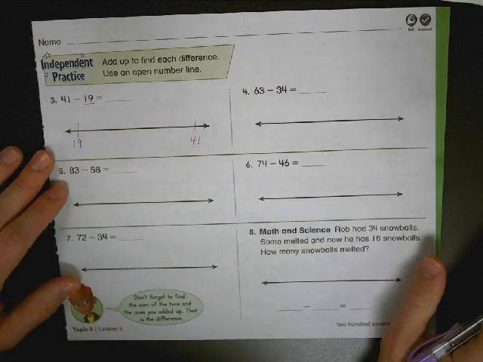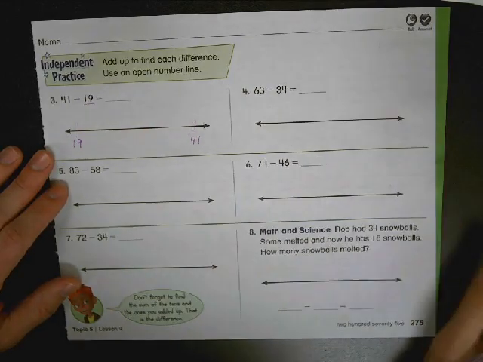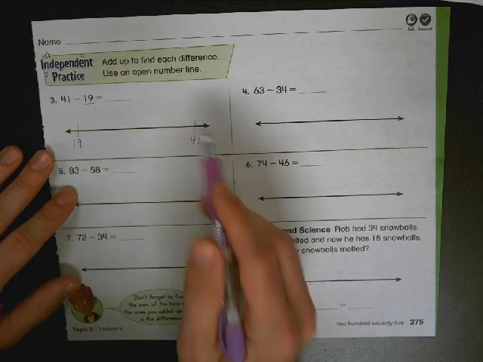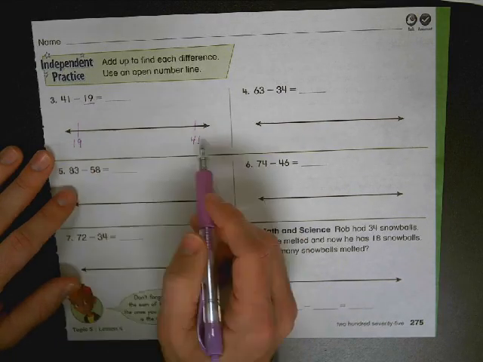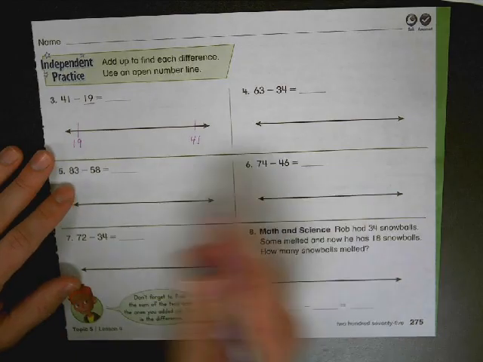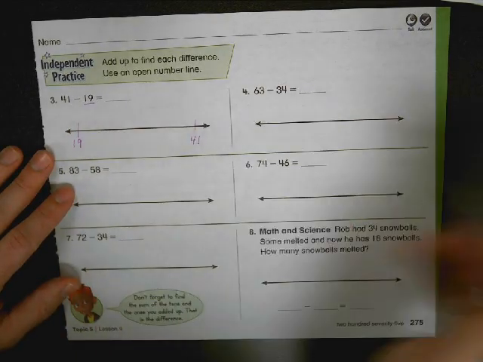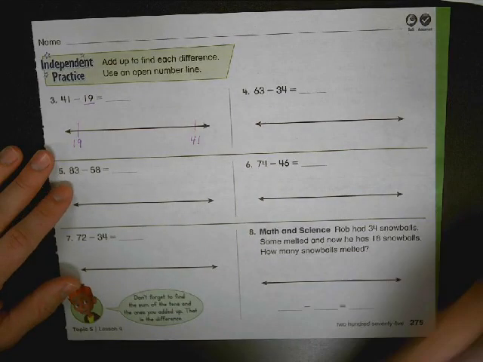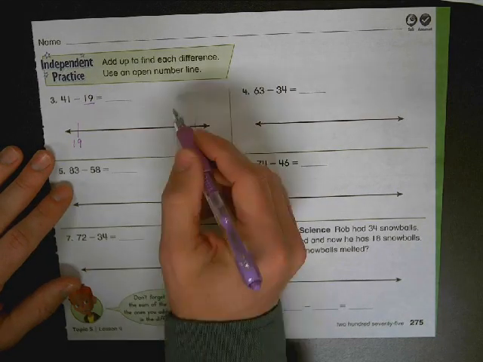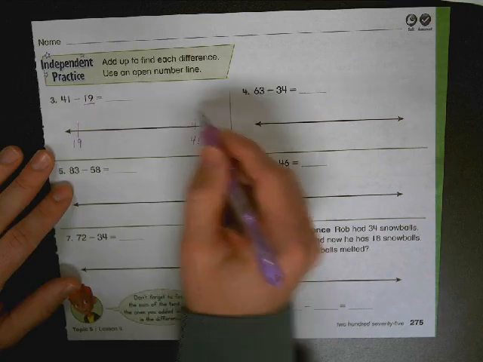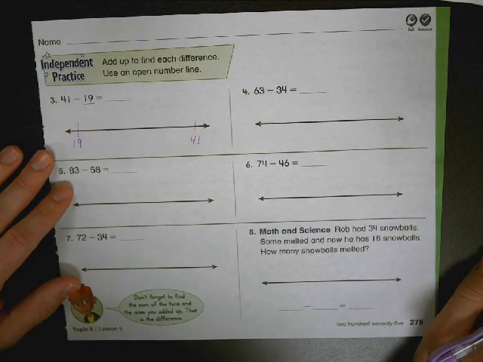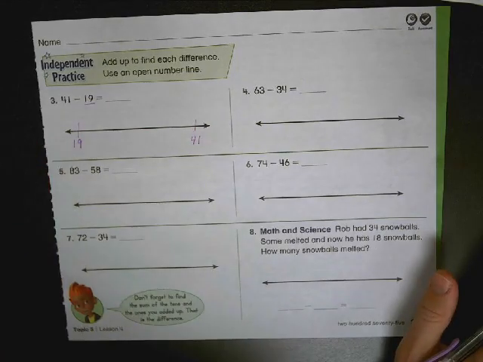So the first thing you want to do when you do open number line, adding up on the open number line, you put the minuend and the subtrahend. Minuend, subtrahend, 19, 41. We're going from 19 to 41. We've got to figure out our path. It's like walking along in the woods. We're going through a maze, a corn maze, Halloween. You have to figure out how to get from 19 to 41, and all of your numbers up here is going to be the difference. So I'll show you a couple different strategies on how to do this.